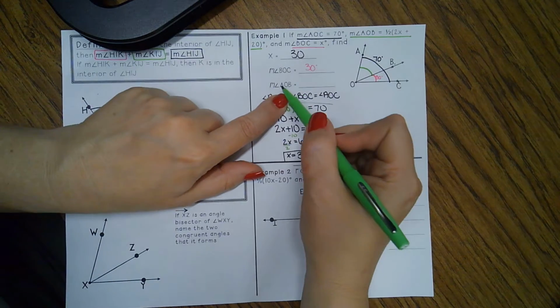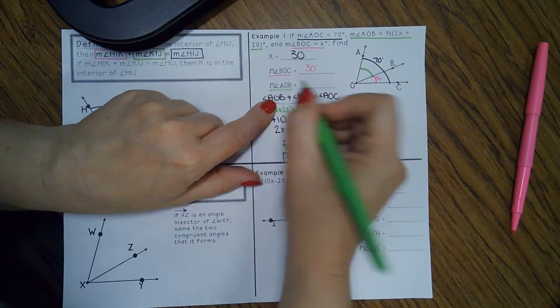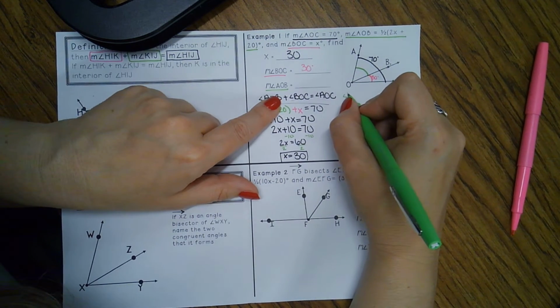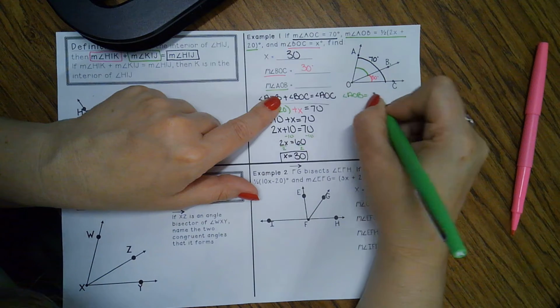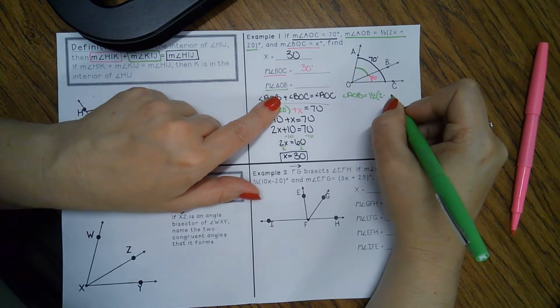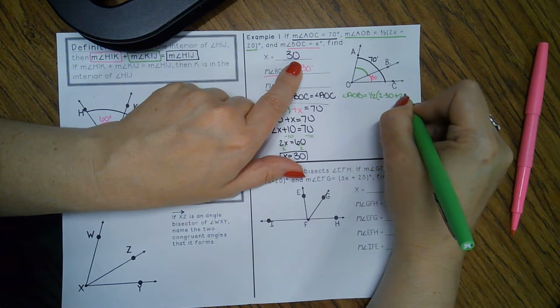So now I want to find angle AOB. So AOB was 1/2 times (2 times x, which is 30, plus 20).